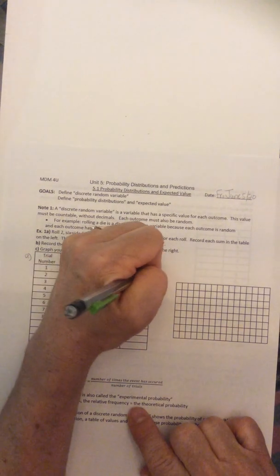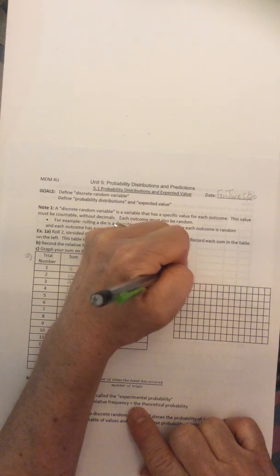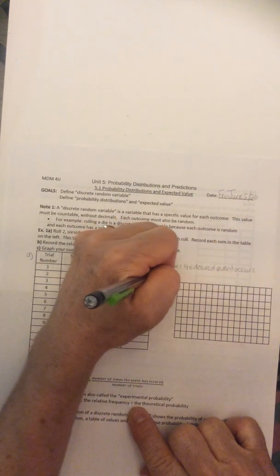So relative frequency is the number of times the desired event occurs all divided by the number of total trials. That probably sounds familiar, right? Okay, a sum of 2. Did we get a sum of 2 anywhere? I don't think so. Okay.